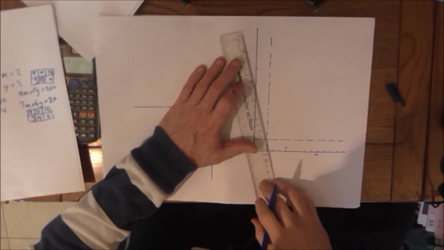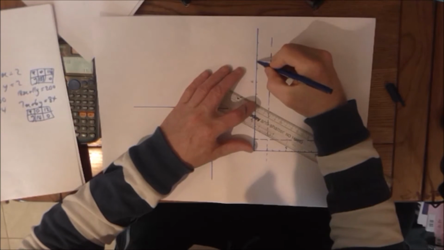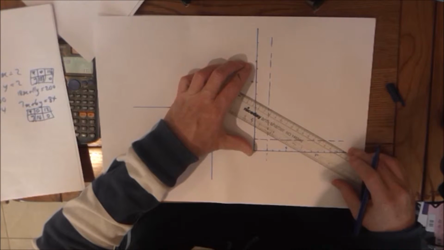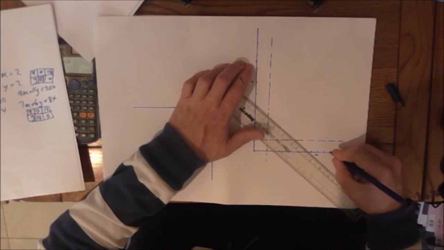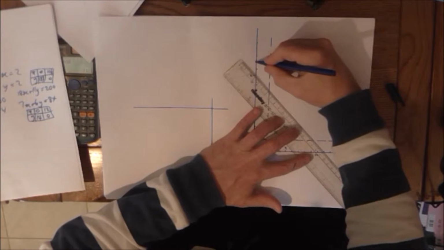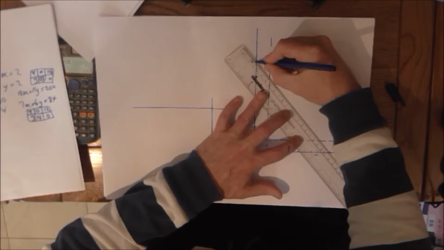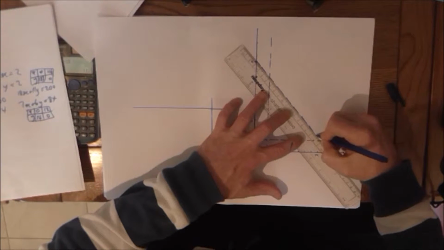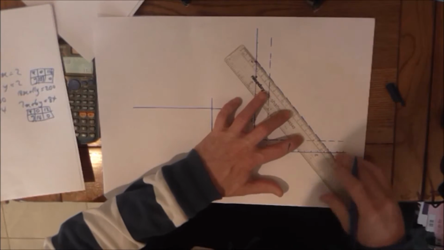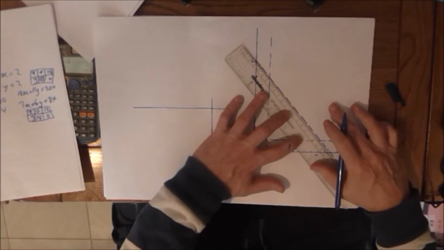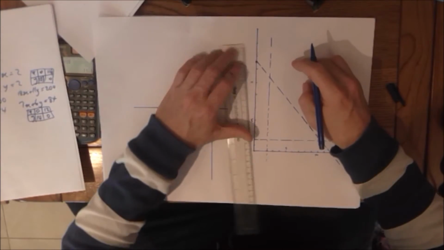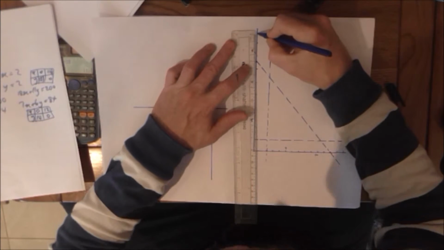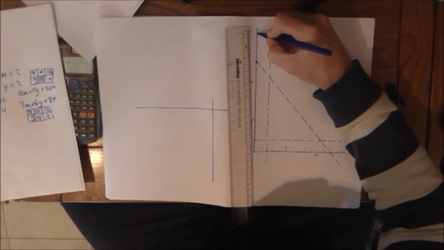Now, x equals 0, y equals 14, and now x equals 0, 18 and 2/11.